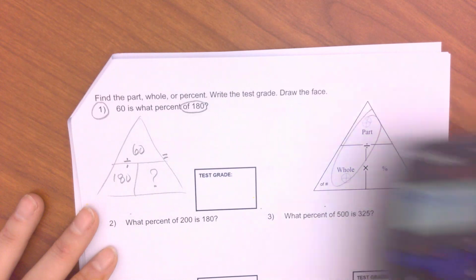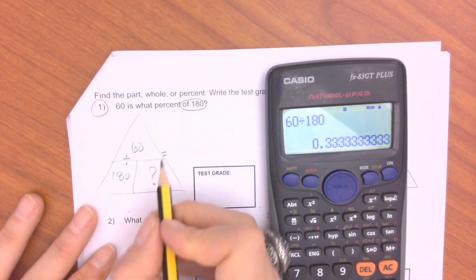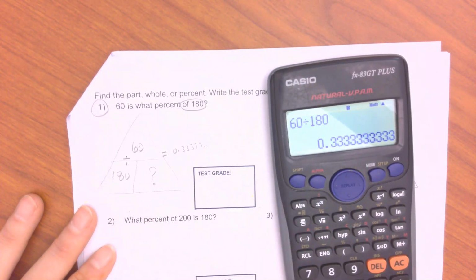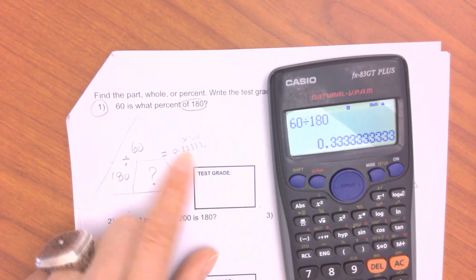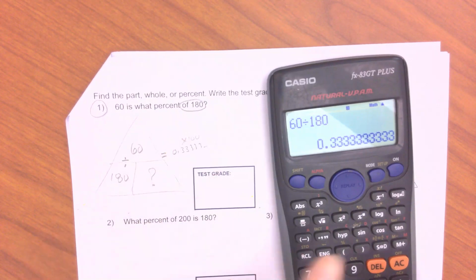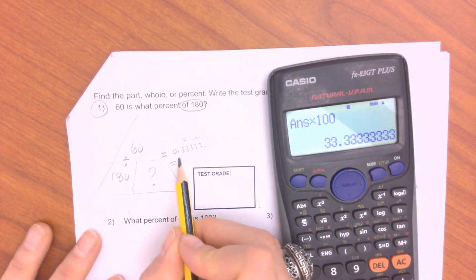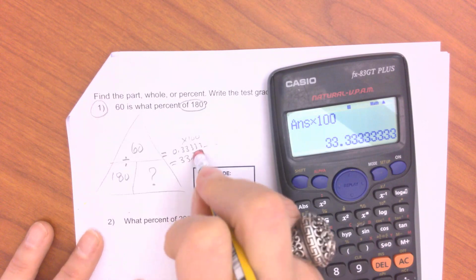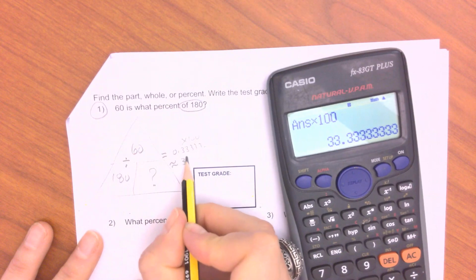So 60 divided by 180 is 0.33333 and so on. So we have to times this. Oh, but that's not a decimal. We have to change it, but that's not a percent. We have to change it to a percent. So we have to go this times 100. So that's equal to 33.33333%, which is approximately 33%. So we'll say it's approximately 33%.